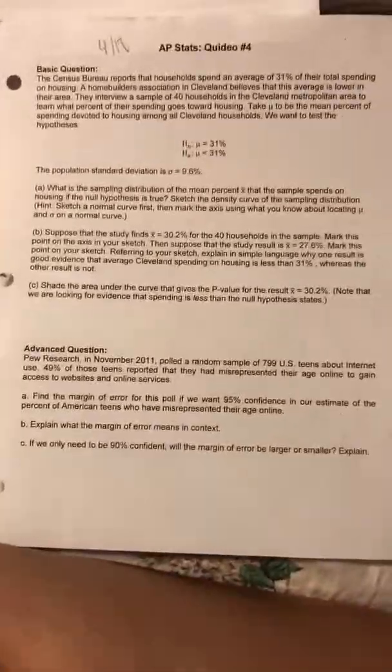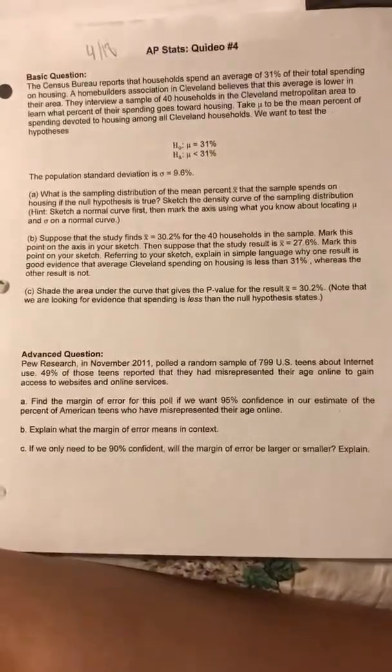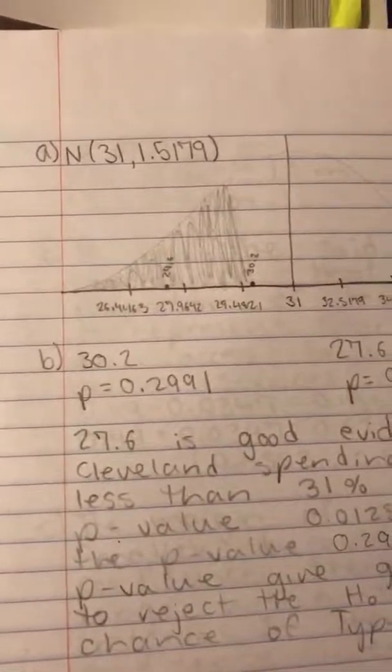And then part C asks to shade the area under the curve that gives the p-value for the result of X bar equals 30.2%. So that's the shading up there.